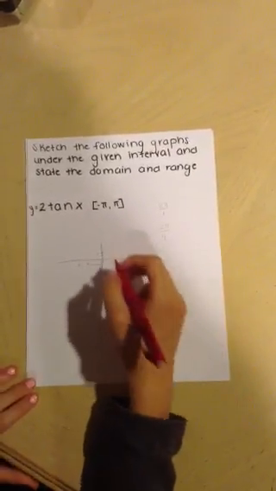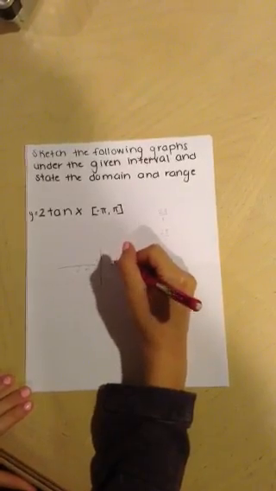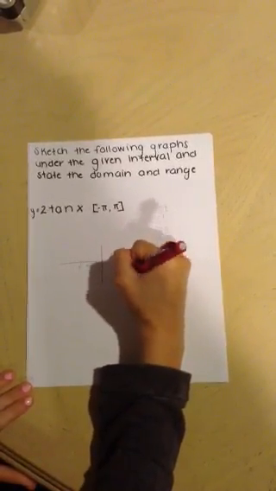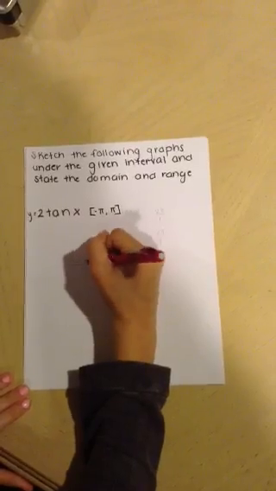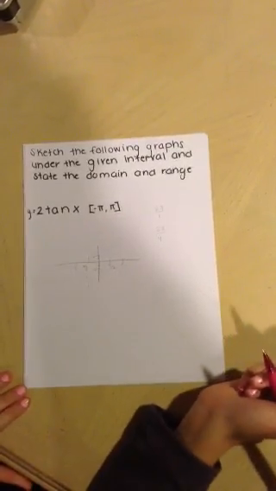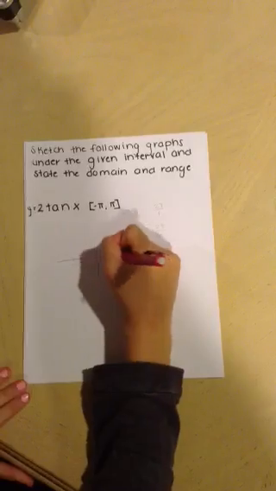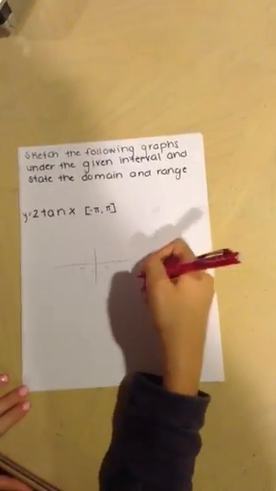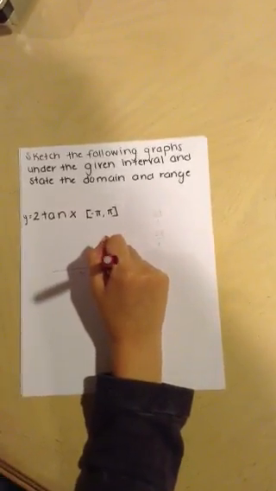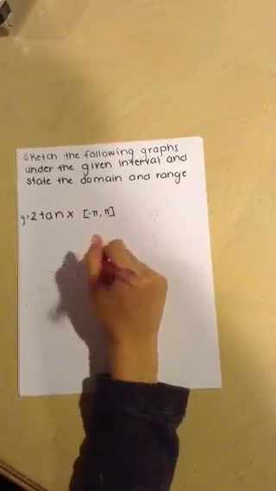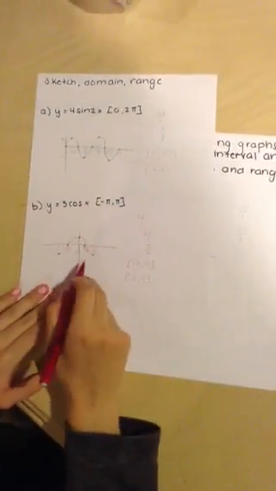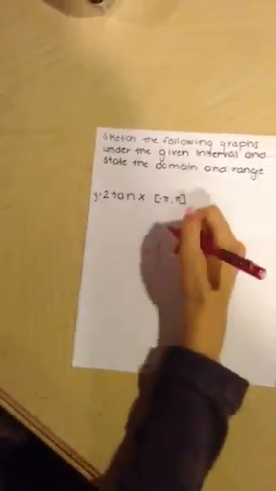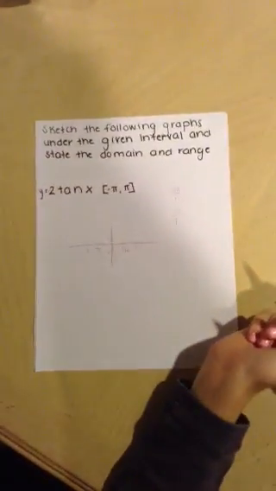Now for this one, you're going to have to know that at pi over 2, there's going to be an asymptote. And at -pi over 2, there are also going to be asymptotes. Because at pi over 2, tan is equal to sine over cos, and cos is 0 at pi over 2, so that will make it undefined. So that's why you have the asymptotes there.